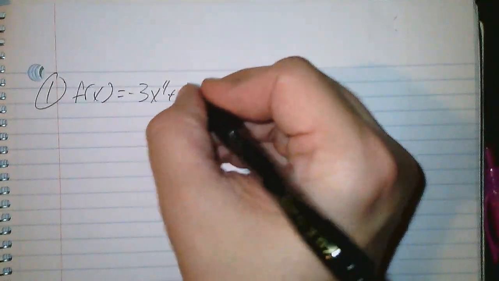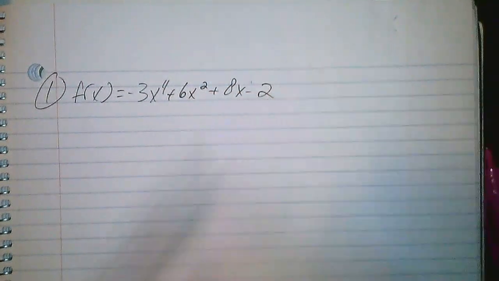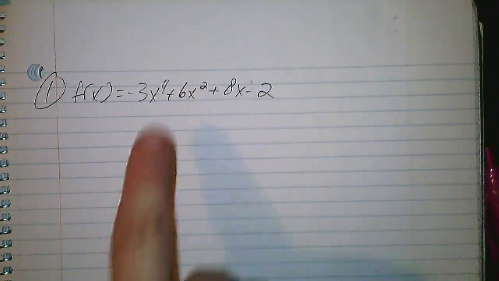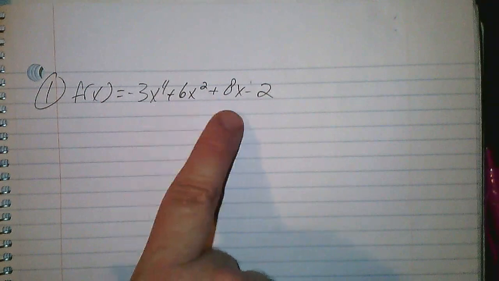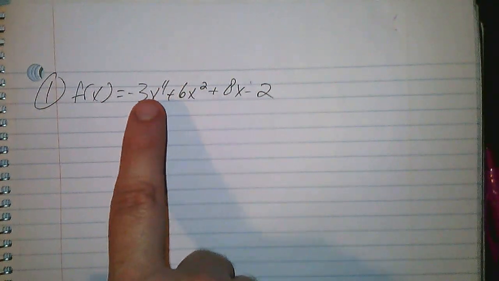Number 1 in 7.2 looks something like this. Now you could graph this and try to look at the end behavior, but it's important to understand that none of the stuff in the middle really matters. It doesn't affect the end behavior.